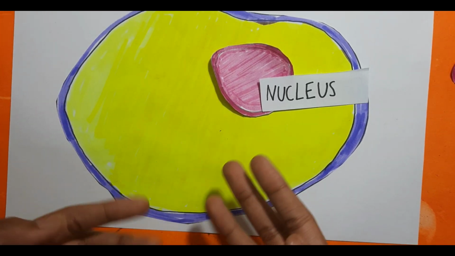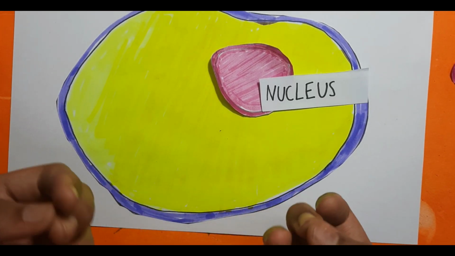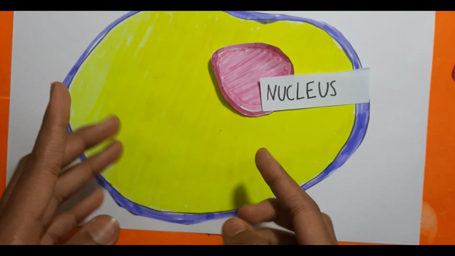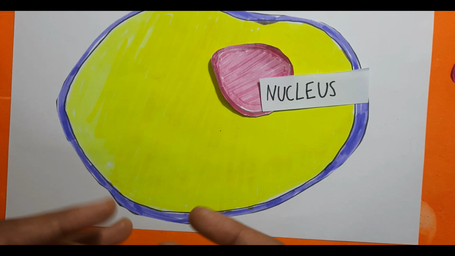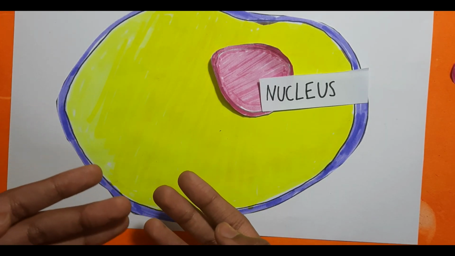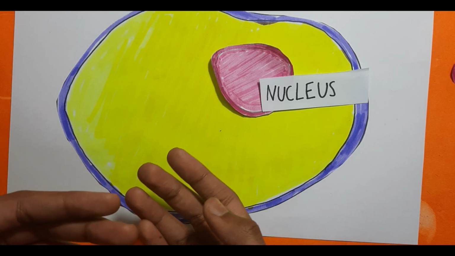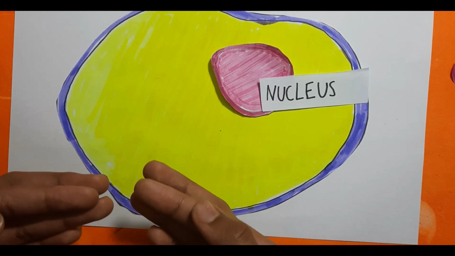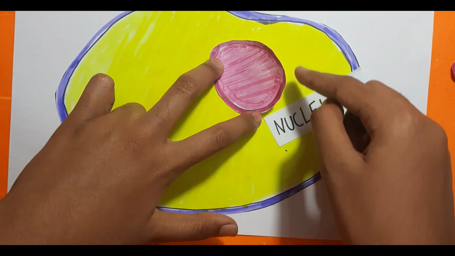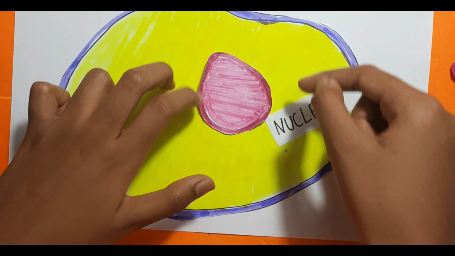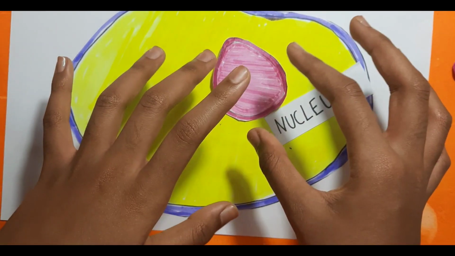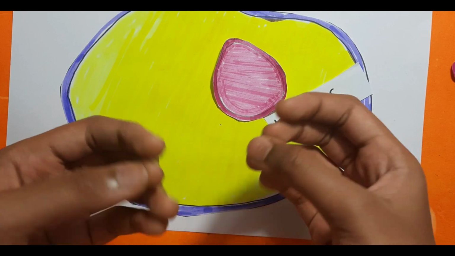Well, the nucleus is the brain of the cell because it directs what happens within it. So it contains the cell's genetic information called DNA. The DNA provides the information required for making the proteins that control the activities of the cell. So you see this dark pink line that surrounds the nucleus? That's the nucleus membrane, which basically separates the nucleus from other parts of a cell.